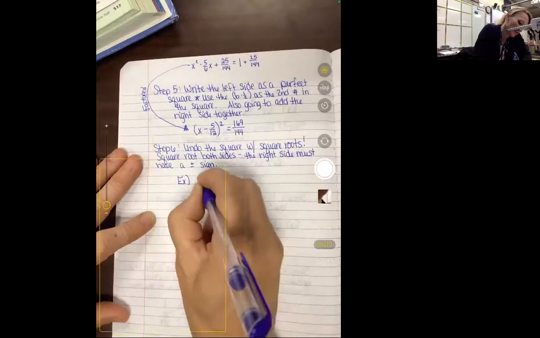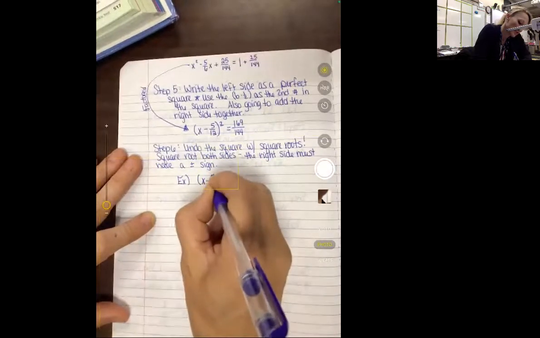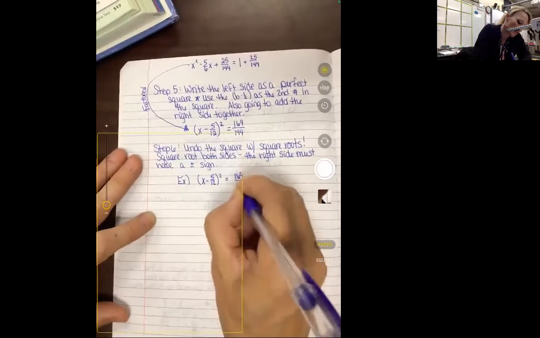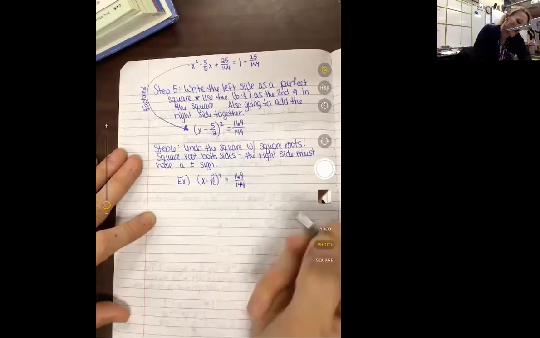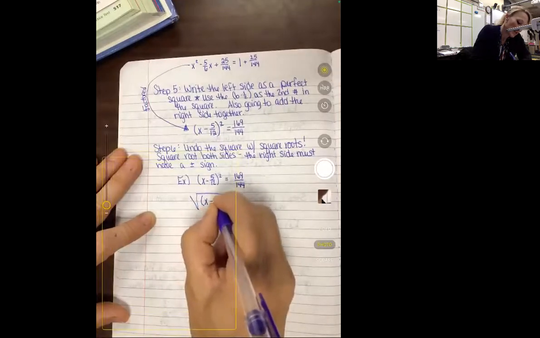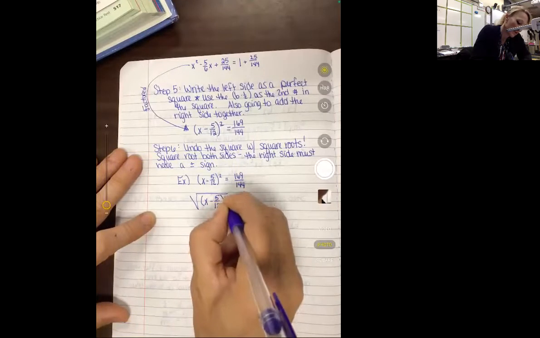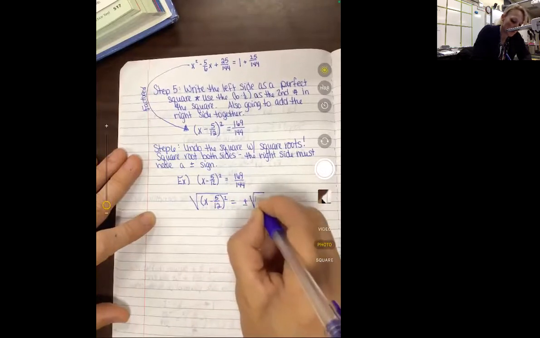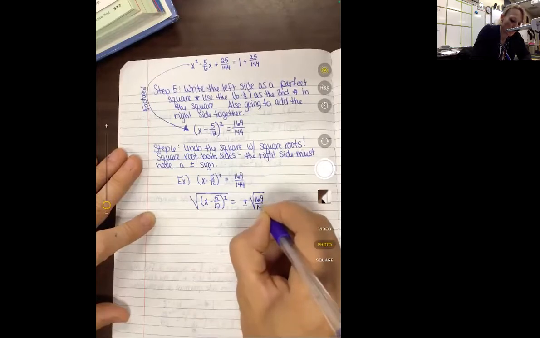So we are going to do x minus 5 over 12 squared equals 169 over 144. We are going to square root both sides. The square root of x minus 5 over 12 squared equals, we're going to add a plus or minus, the square root of 169 over 144.